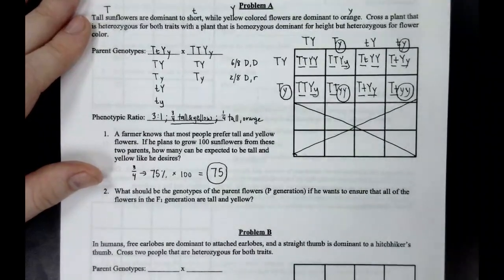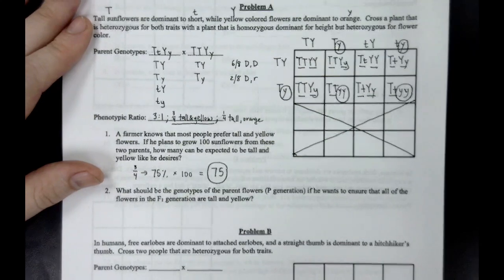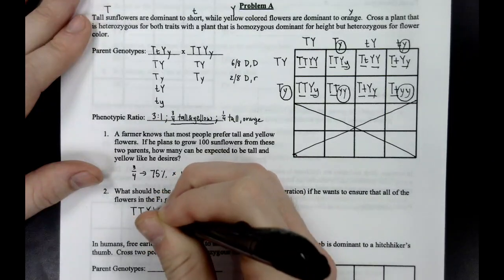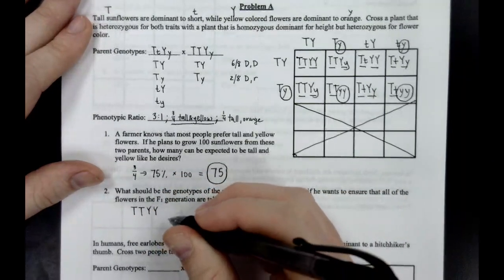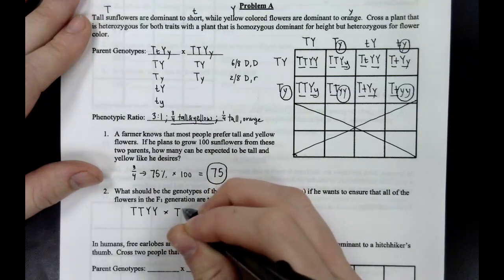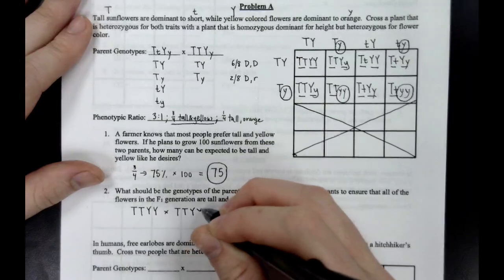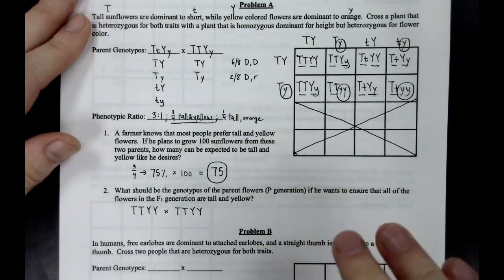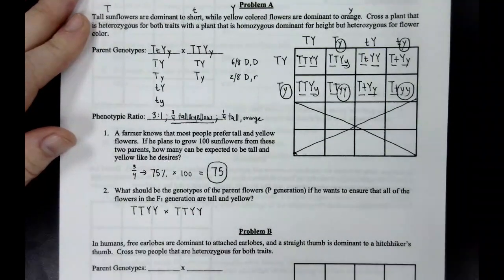Now, what should be the genotypes of the parent flowers if he wants to make sure that all of them don't have the potential? Obviously, one of the surefire ways to take care of this is just to simply make them all completely dominant and homozygous, right? So I could say that all of them together would be dominant homozygous, and there is absolutely no circumstance in which we could possibly have any offspring in this generation or in future generations be anything other than what we want.